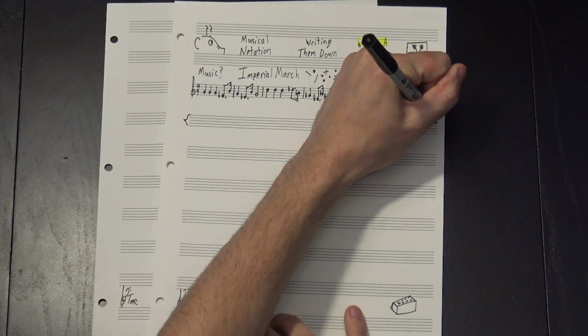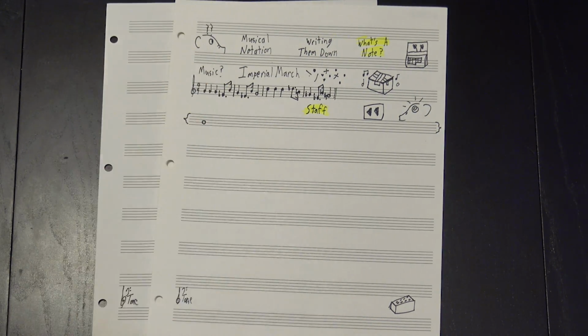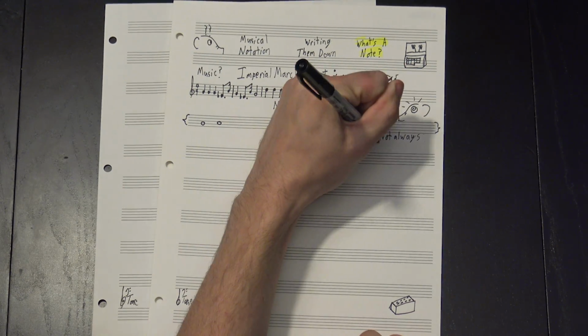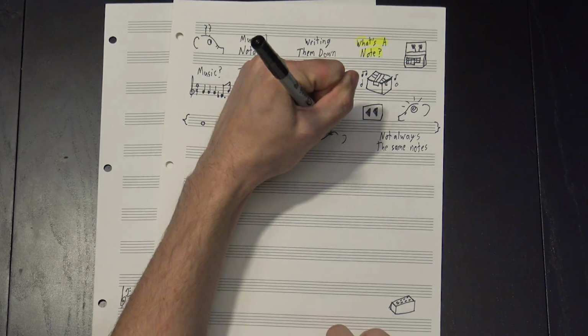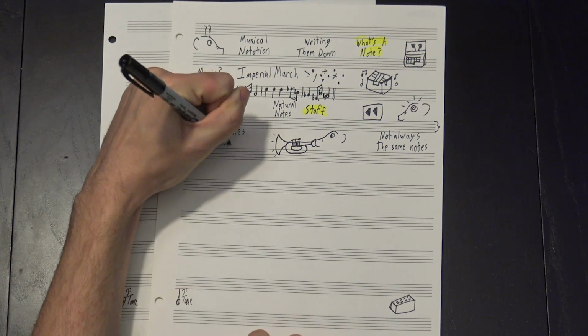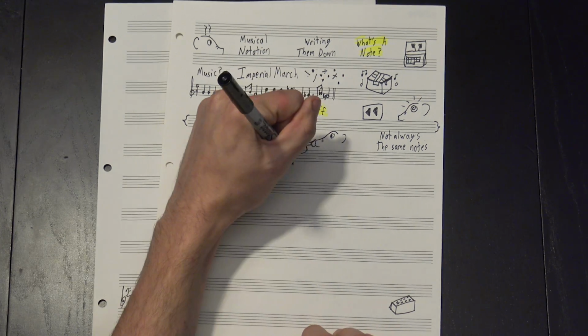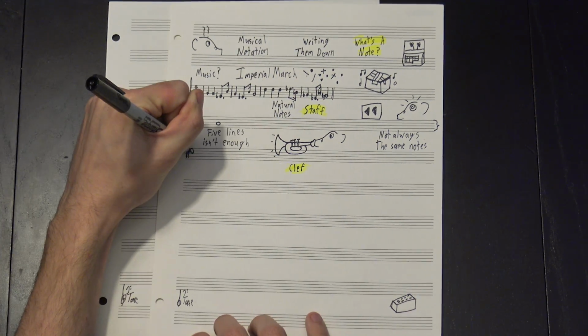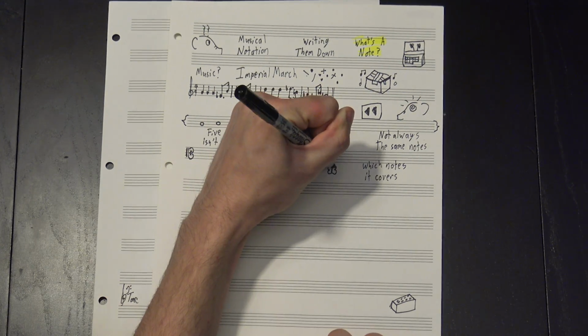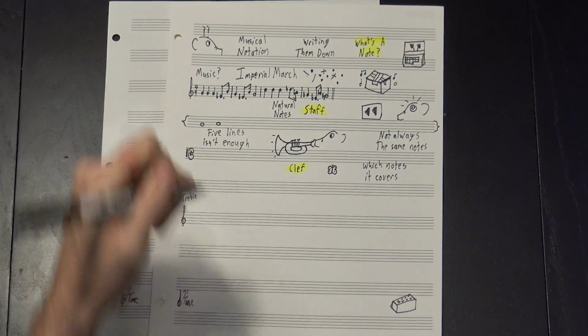Each of these sets of 5 lines is called a staff, and each line and each space represents a different natural note. But unfortunately, they don't always represent the same note. Instruments play in all sorts of different ranges, and 5 lines just isn't enough to show everything at once. Instead, we use what are called clefs. A clef is a symbol at the beginning of a staff that tells you which notes the staff covers. There are lots of different clefs, but the 2 most common ones are treble and bass.